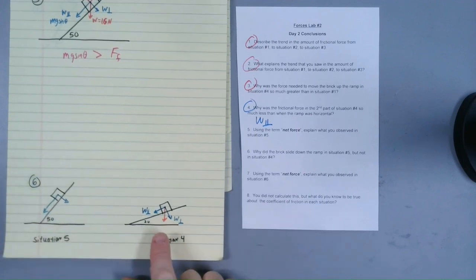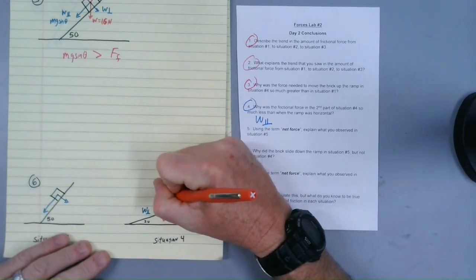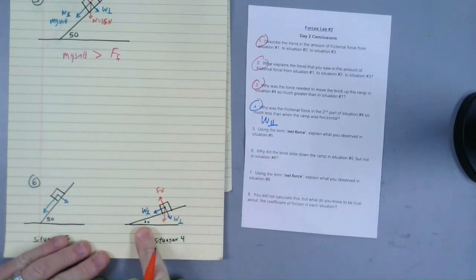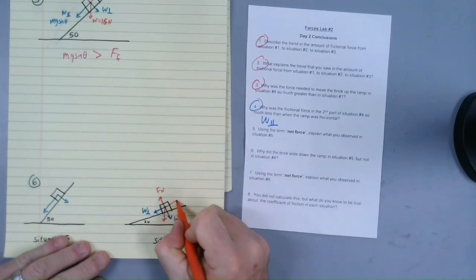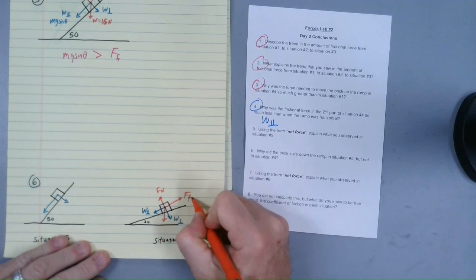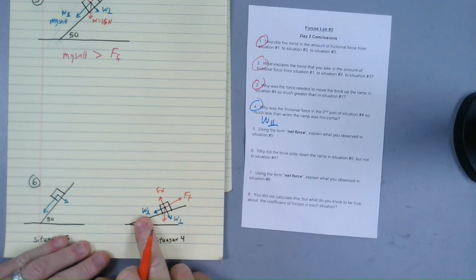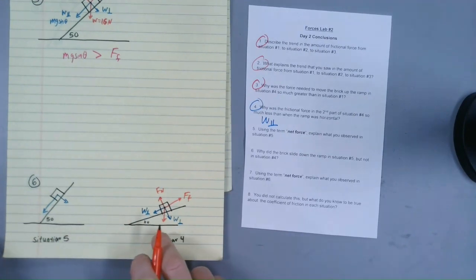Well, here, we still have friction. Remember that friction is dependent on the normal force. So when the angle was lower, the normal force was bigger, which meant the frictional force is bigger than the parallel weight.